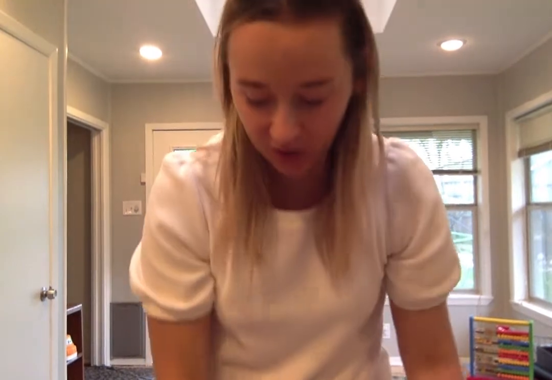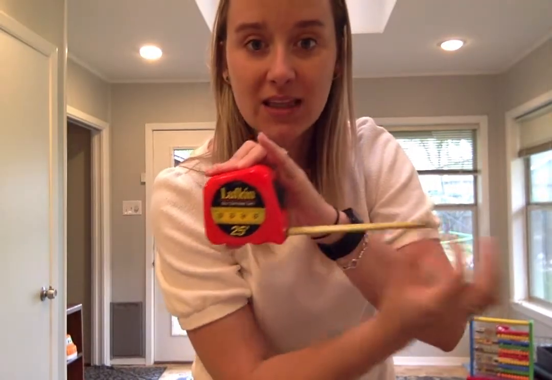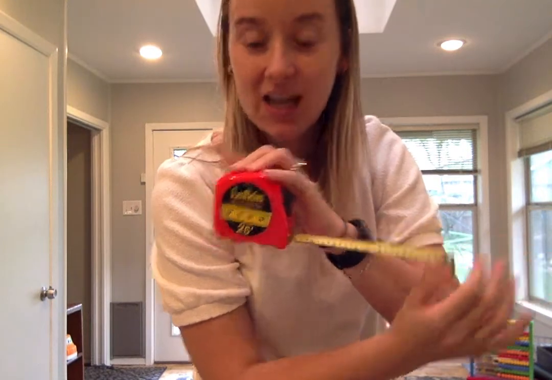So I'm not actually assigning any workbook pages today. Today I want you just to explore measurement. Go step on a scale, see how much you weigh. Walk around your garage, look around your kitchen, see if you can find measuring cups. Or maybe your parents might even have a measuring tape like this. These are pretty nifty. If you have a ruler at home, that's really great. That's 1 foot, it's 12 inches.